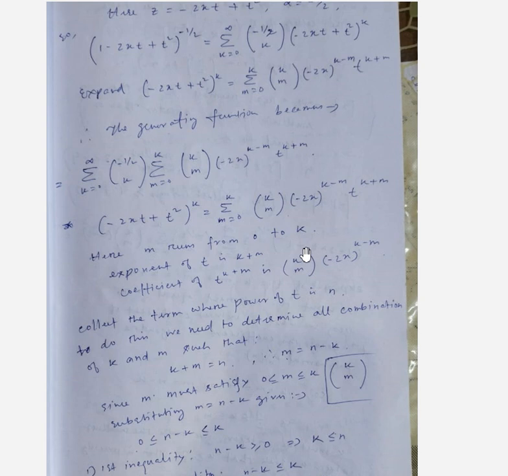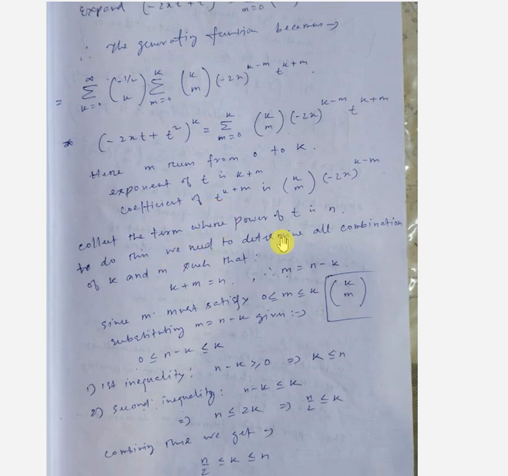So here we can see clearly that m runs from 0 to k, right? So the exponent of t is k plus m. Now the coefficient of t is k by km times 2x to the power k minus m, right? Now collect the term where the power of t is n. We need the term where the power of t is n. To do this, we need to determine all the combinations of k and m such that k plus m is n, or m is equal to n minus k.